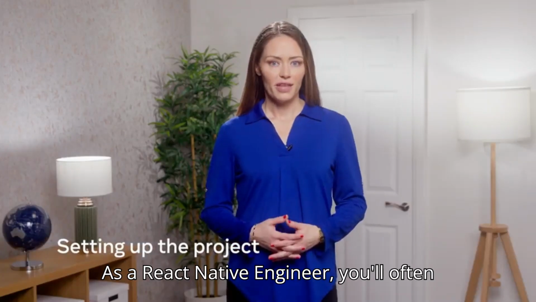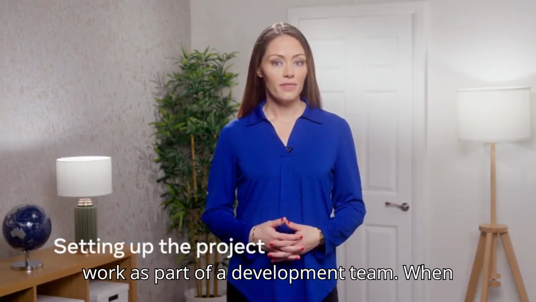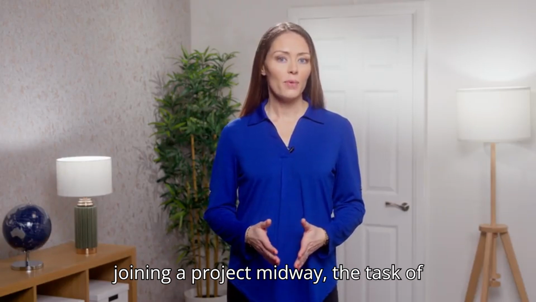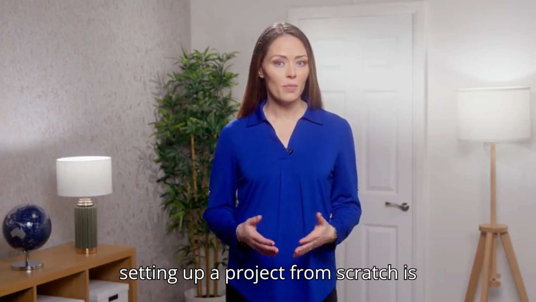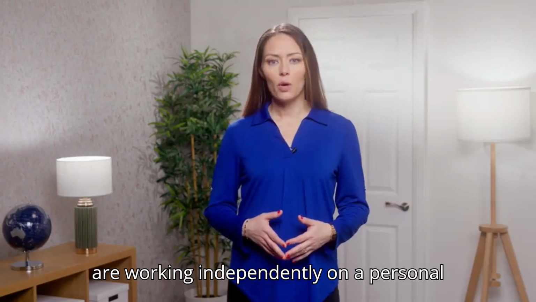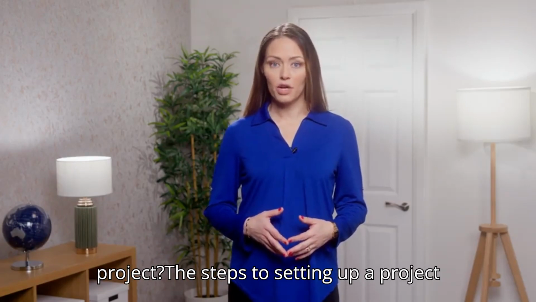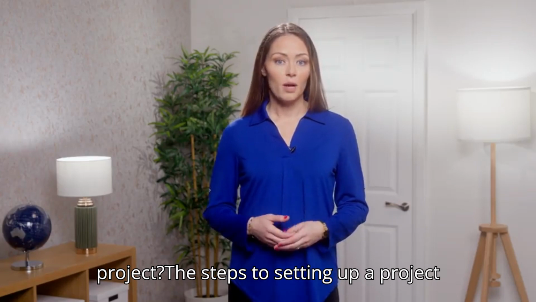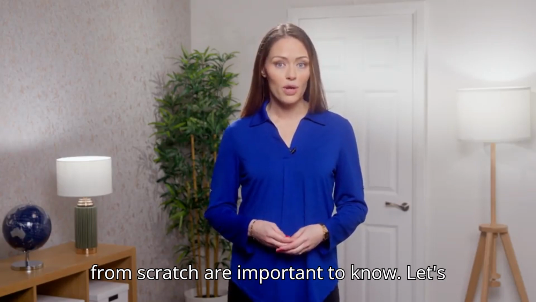As a React Native engineer, you'll often work as part of a development team. When joining a project midway, the task of setting up a project from scratch is likely already complete. But what if you are working independently on a personal project? The steps to setting up a project from scratch are important to know.